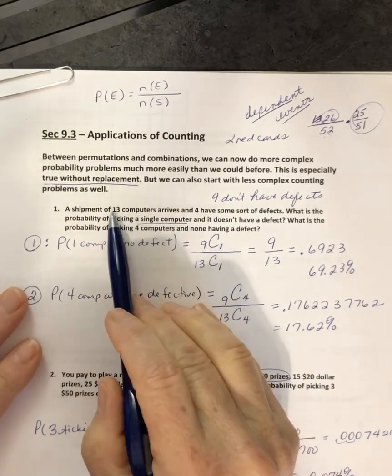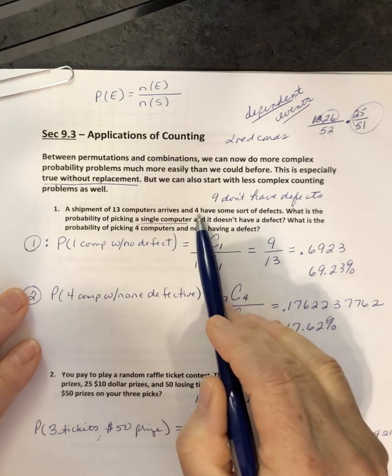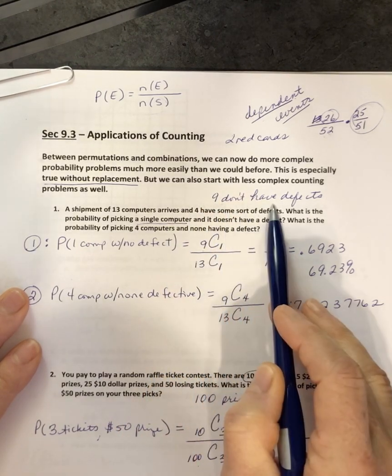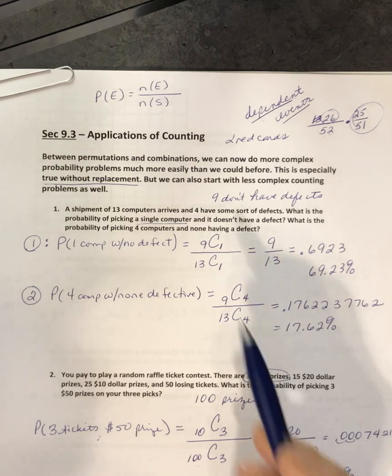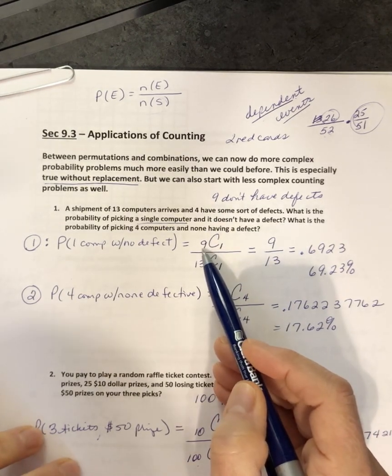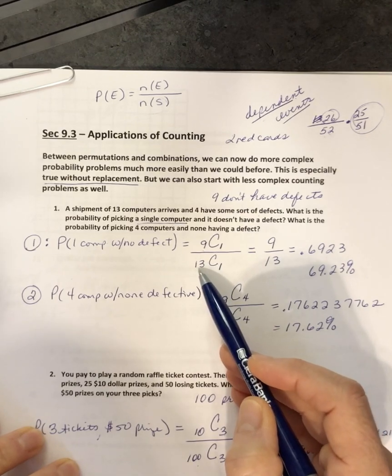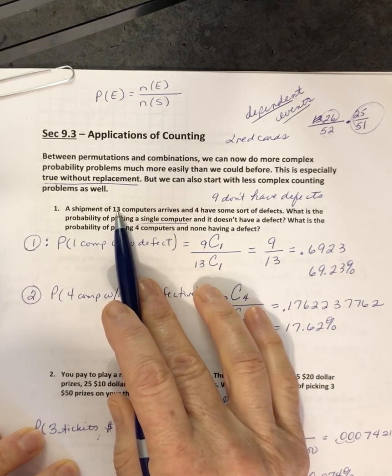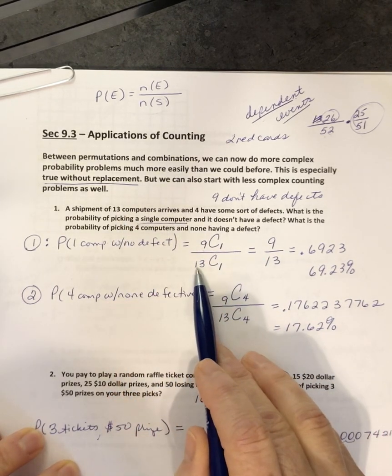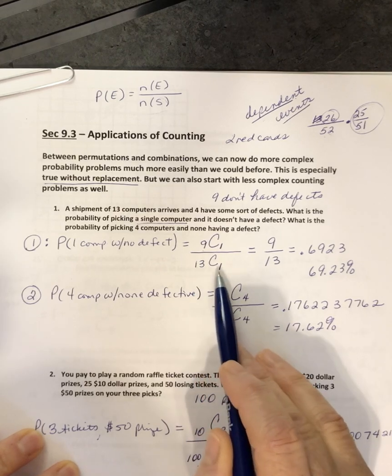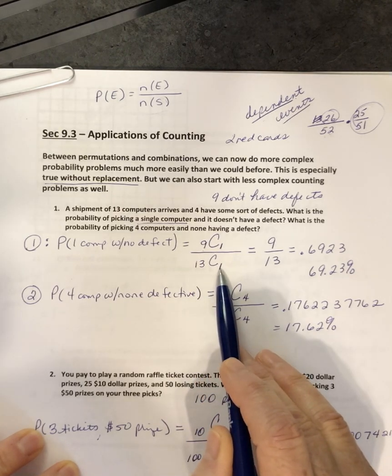Let's go back up here. We've got 13 computers that arrive. 4 have a defect. That means 9 are good. So of the 9 good ones, I'm going to choose 1. Then I'm going to divide that by the total ways I can choose a computer. I have 13 total computers, and again, I'm only choosing 1.